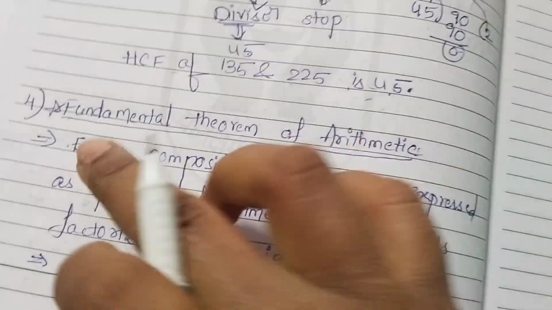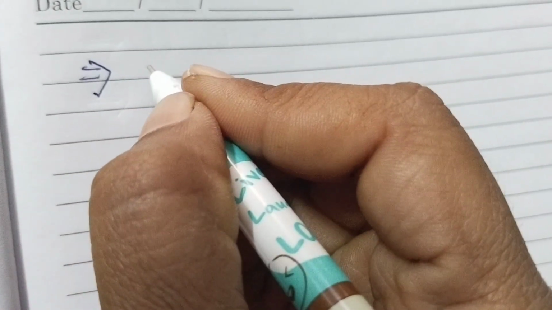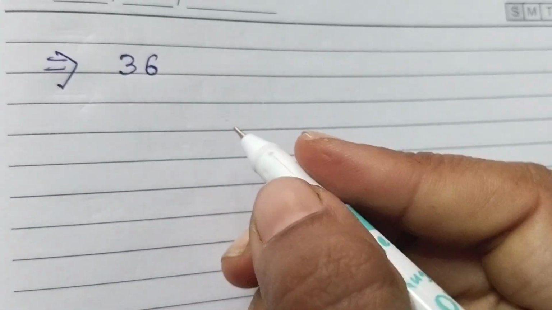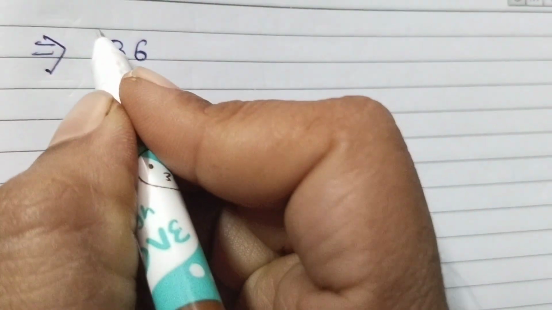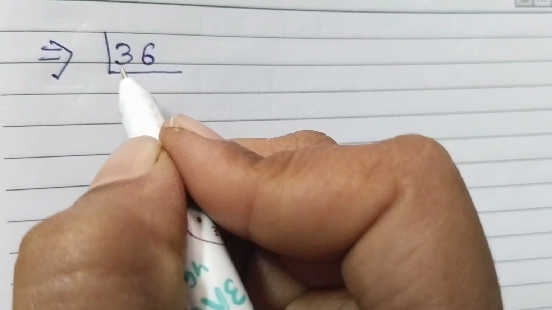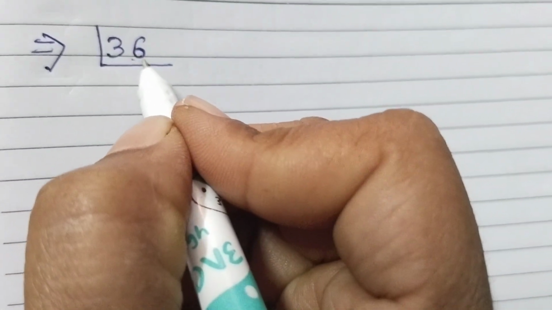Now going back to our topic, the fundamental theorem of arithmetic. Take a number, let it be 36. In the prime factorization method, we should always take the least prime number to divide the number.